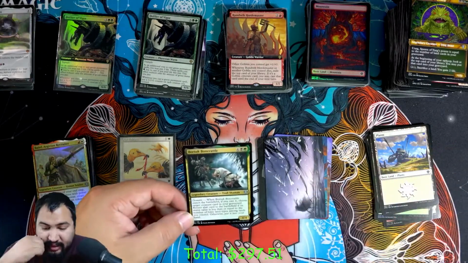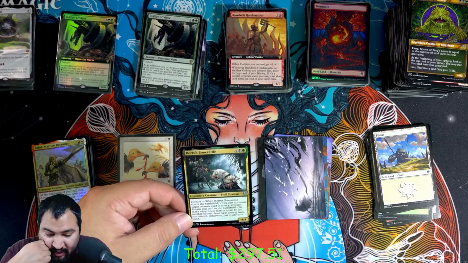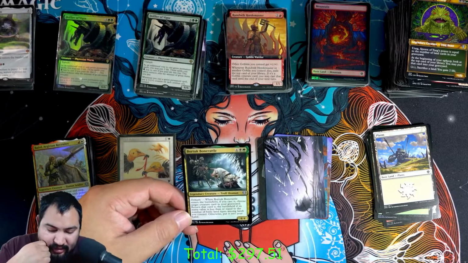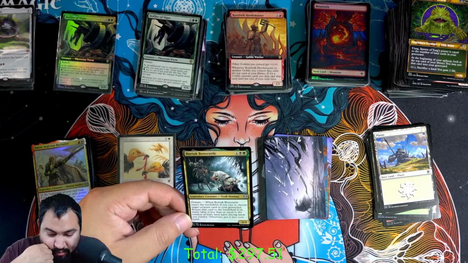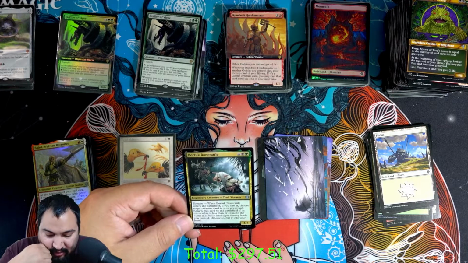All right, I actually have a black-green EDH deck that I'm working on, so let's take a look at this one. When Bortuk Bone Rattle enters the battlefield, if you cast it, choose target creature card in your graveyard. Return that card to the battlefield if its mana value is less than or equal to the number of basic land types among lands you control. Otherwise, put it into your hand.